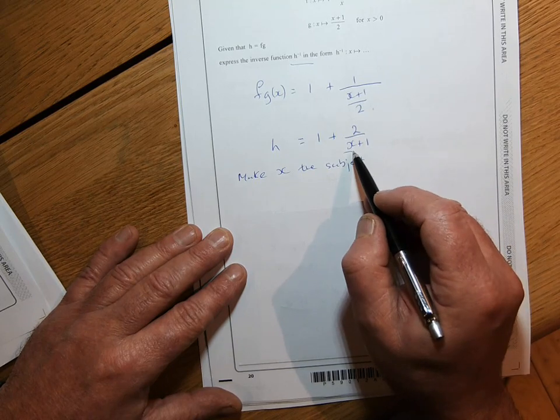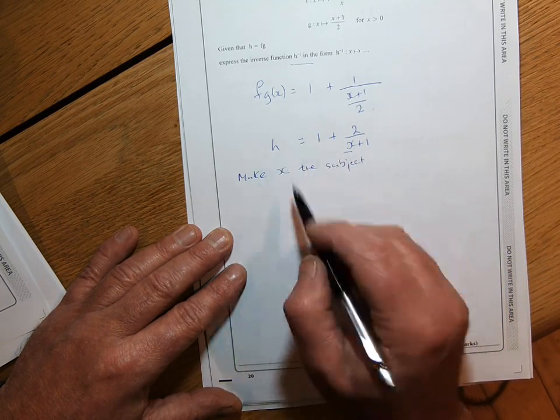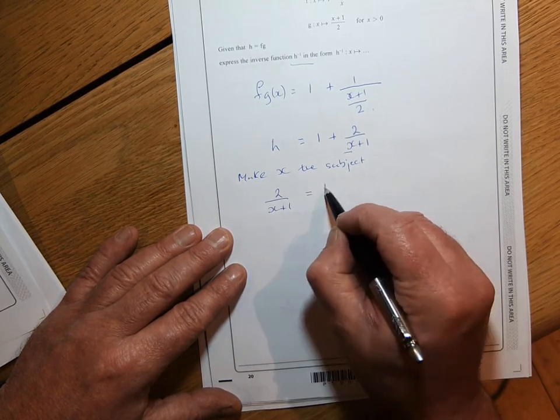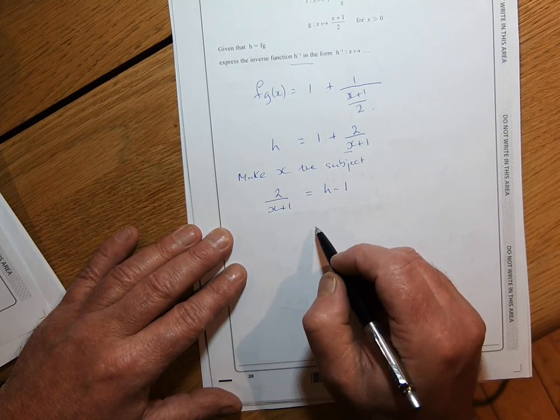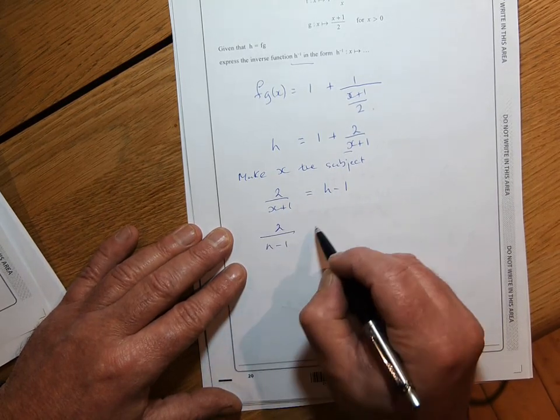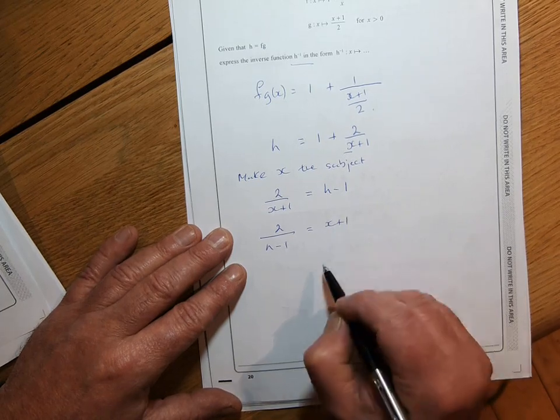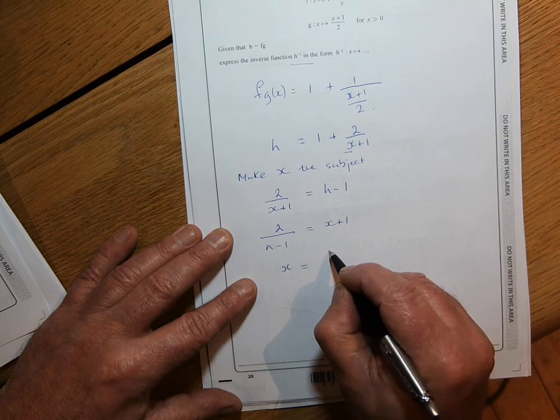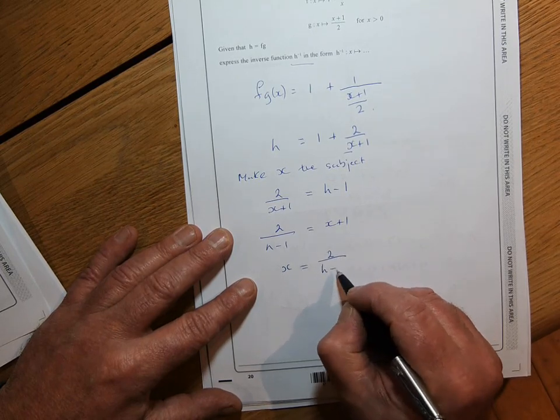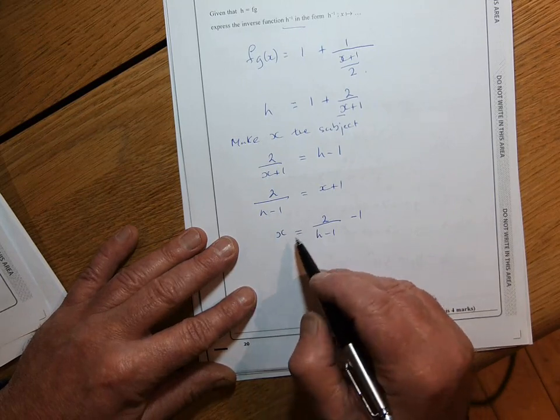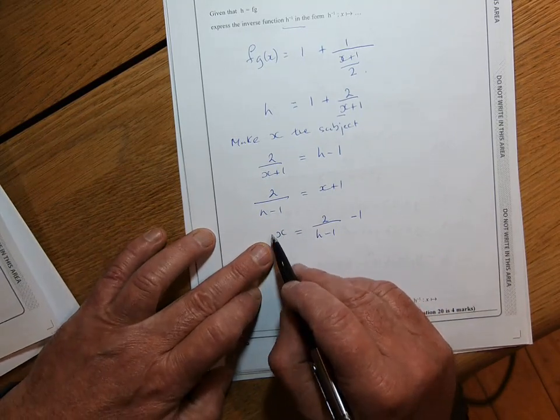So making x the subject, the first thing I'm going to do is minus 1 from both sides, so 2 over x plus 1 equals h minus 1. Then I'm going to swap these two over, so 2 over h minus 1 equals x plus 1, and then I'm going to minus 1, so now x is the subject: x equals 2 over h minus 1, minus 1.